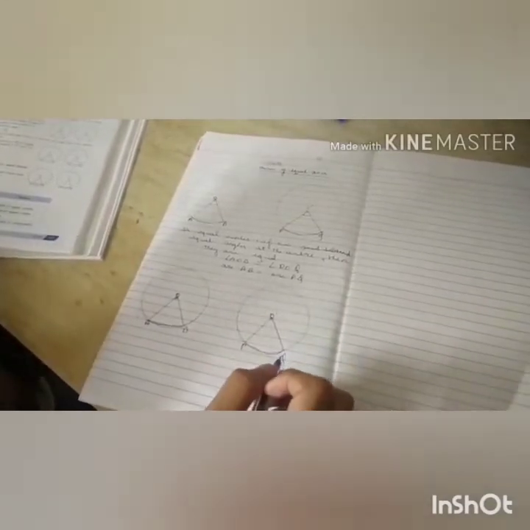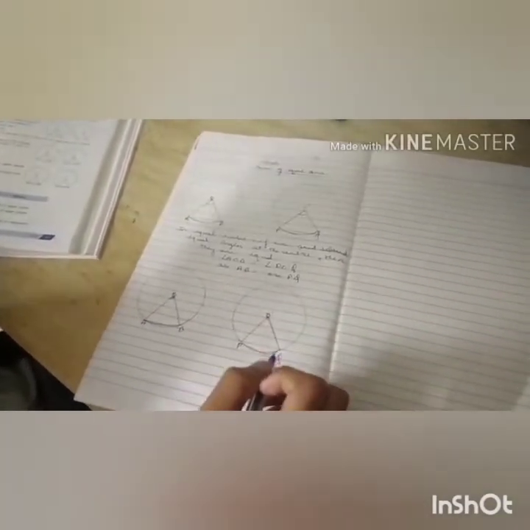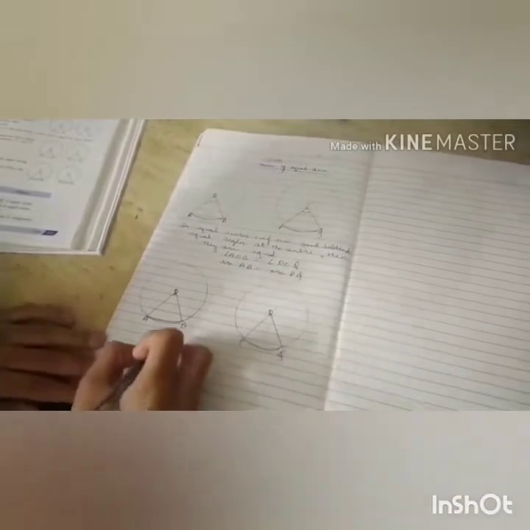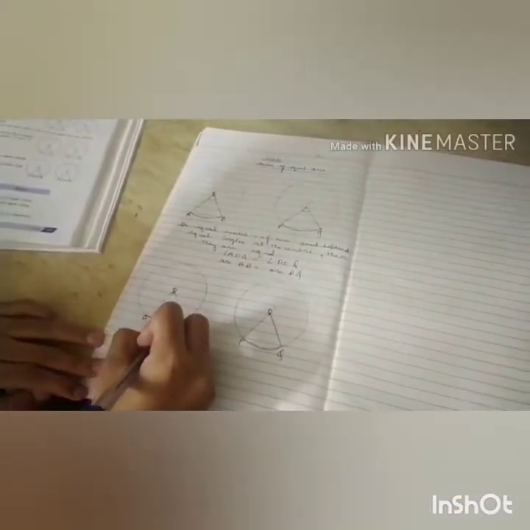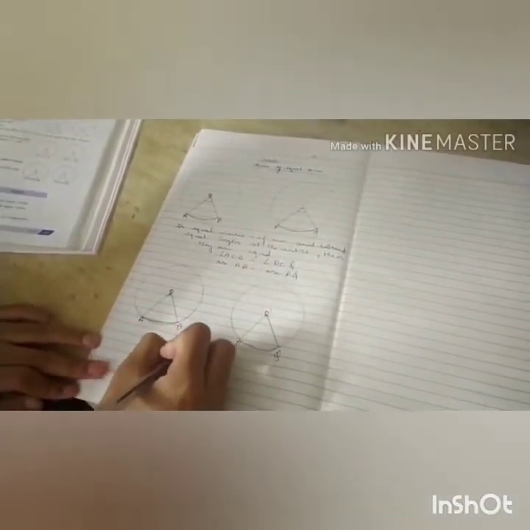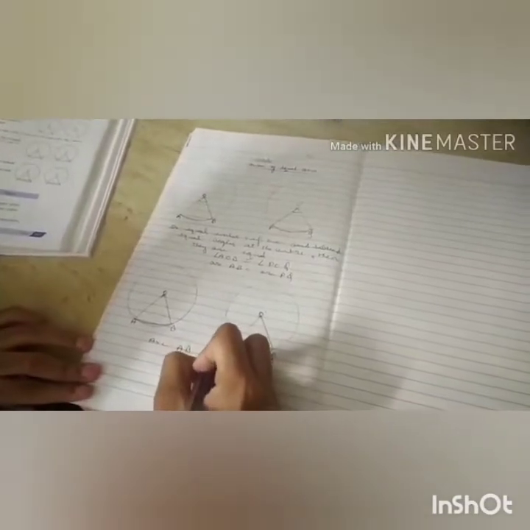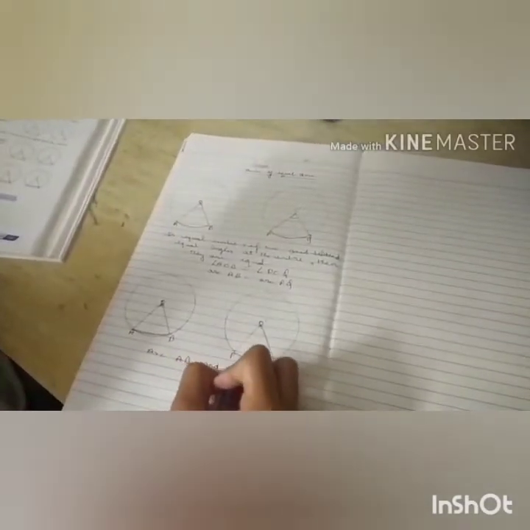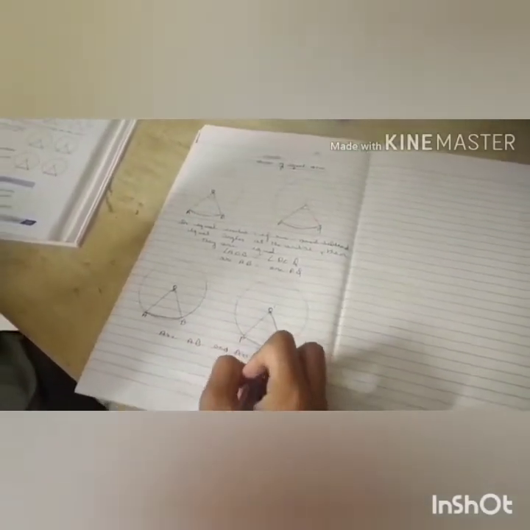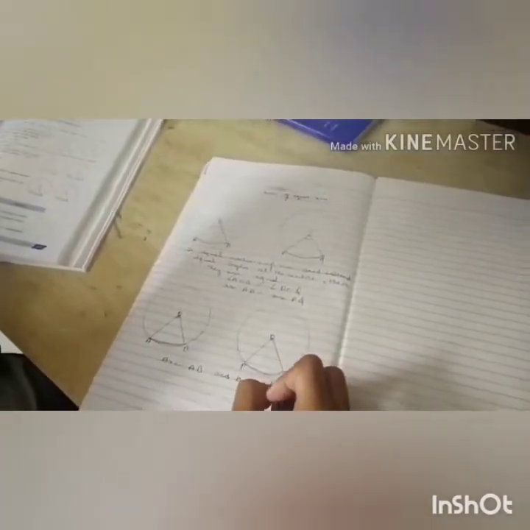Okay, they subtend equal angles at the centers.